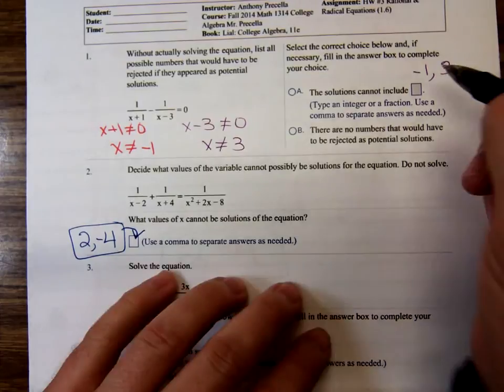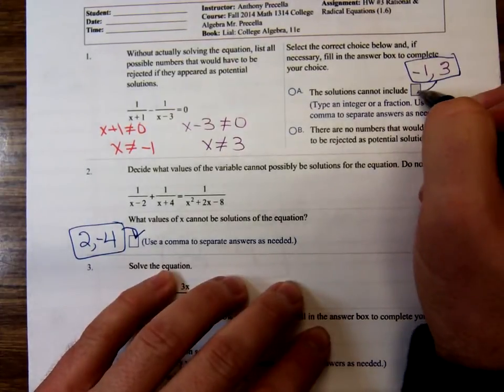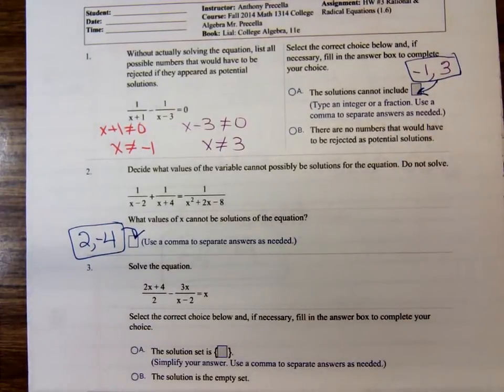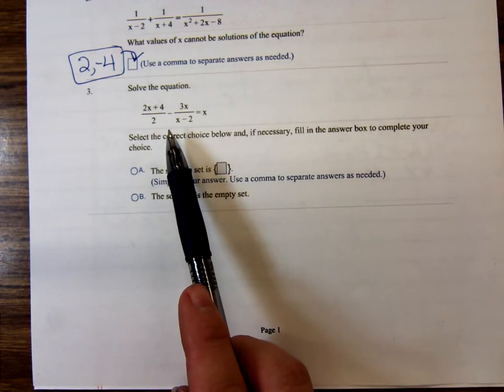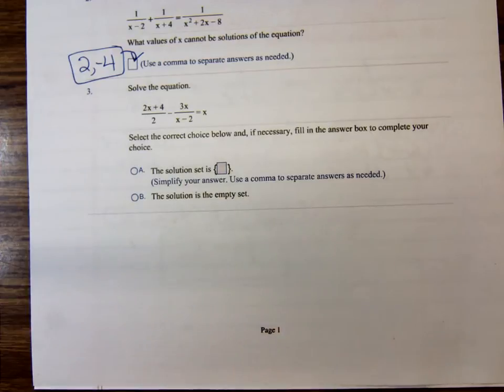Just like negative 1 and 3 went in that box there. But it can't stay like that forever. We're going to have to start solving these things. So look at number 3. Number 3 down here. We want to solve the equation. Before we solve it, what number cannot be a solution? There's only one number we'd have to discard. What number cannot be a possible solution?